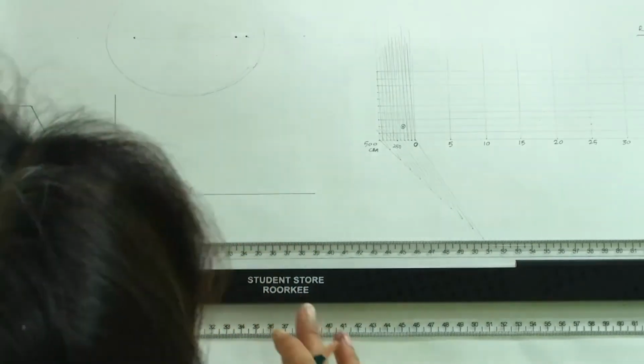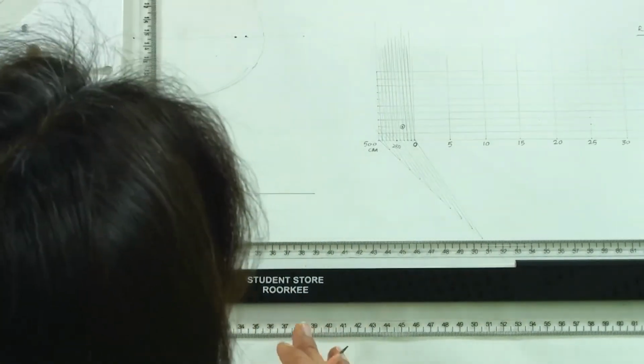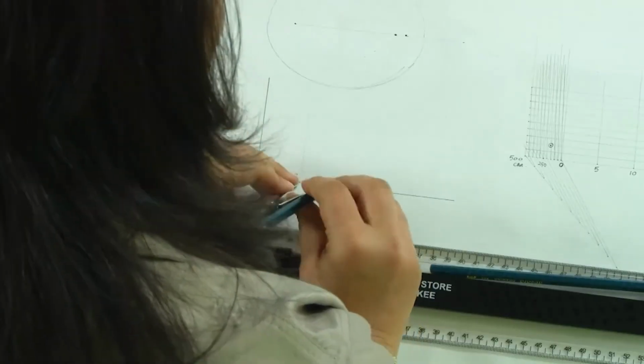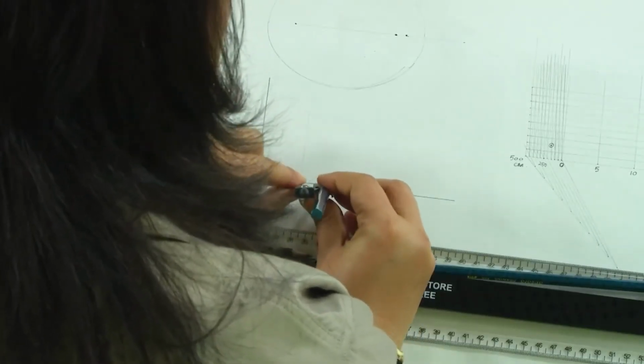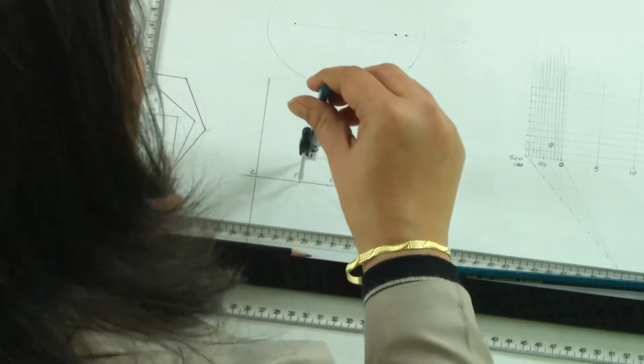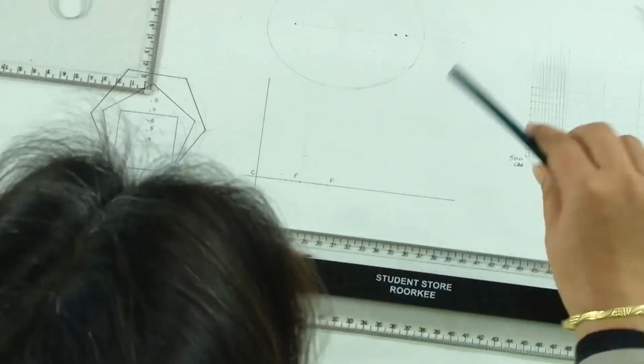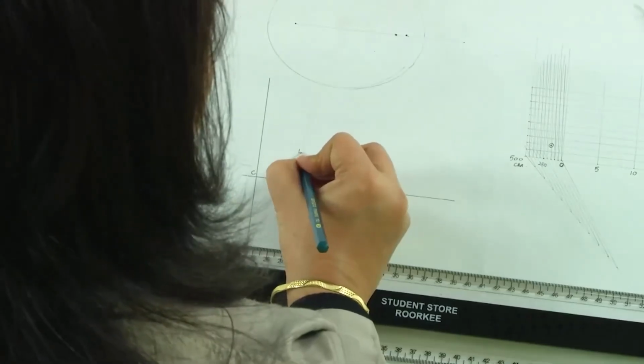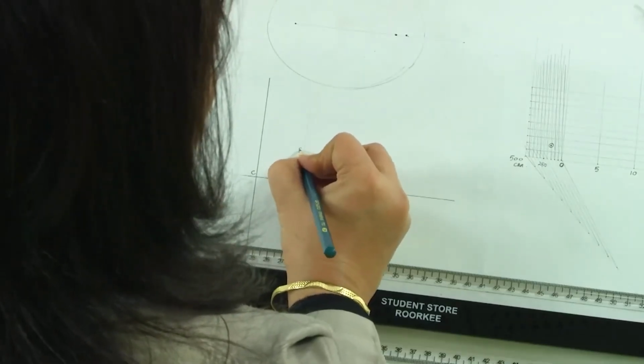Once we have done that, we will draw a perpendicular at this point P, and we will measure the distance equal to PF and mark a point, say E, on this perpendicular.